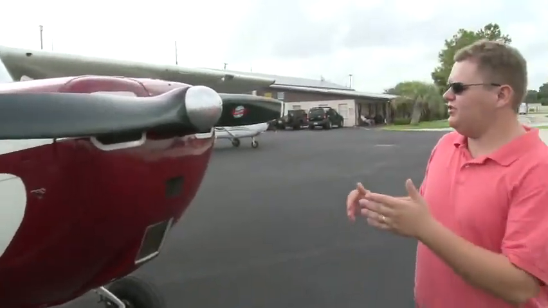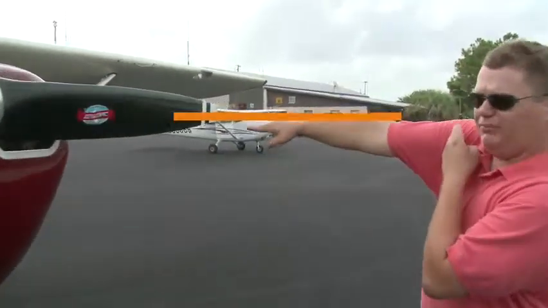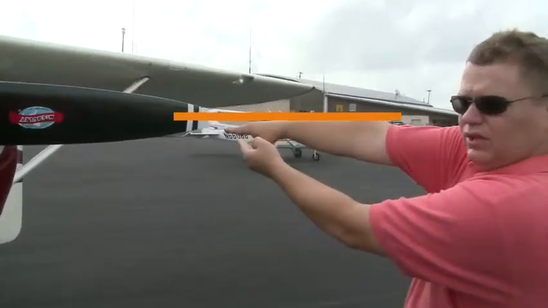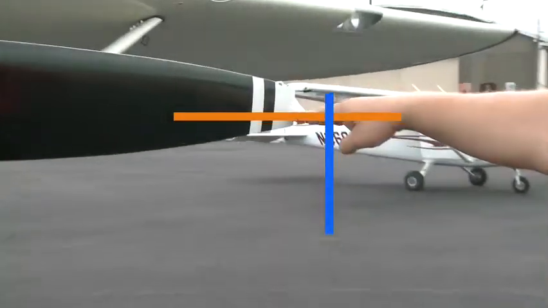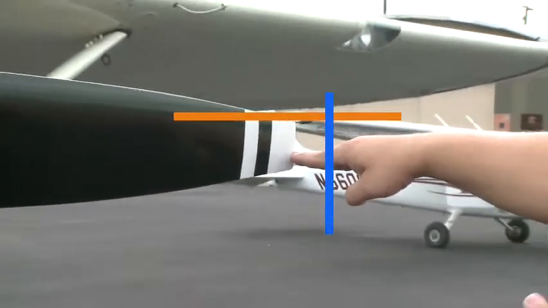Now, if you walk over to this other side, we'll do the same thing. We're going to look at the same relative wind line right there. Compare that one to this propeller blade angle. You'll see the much smaller bite on the angle of the propeller there.